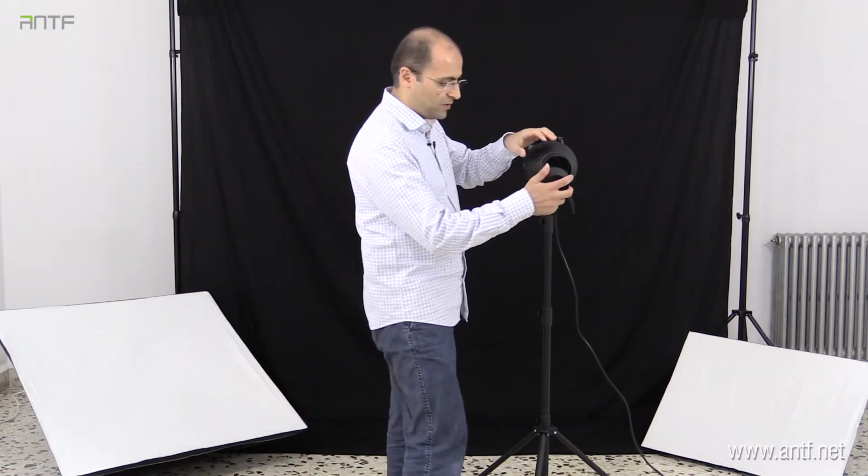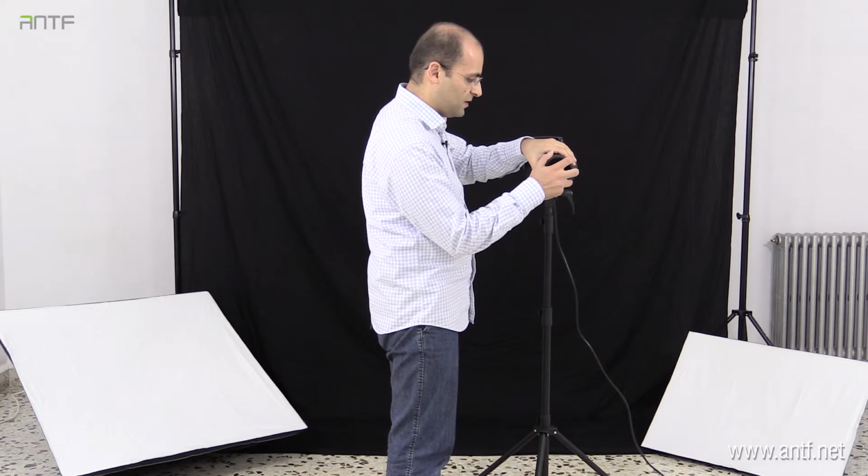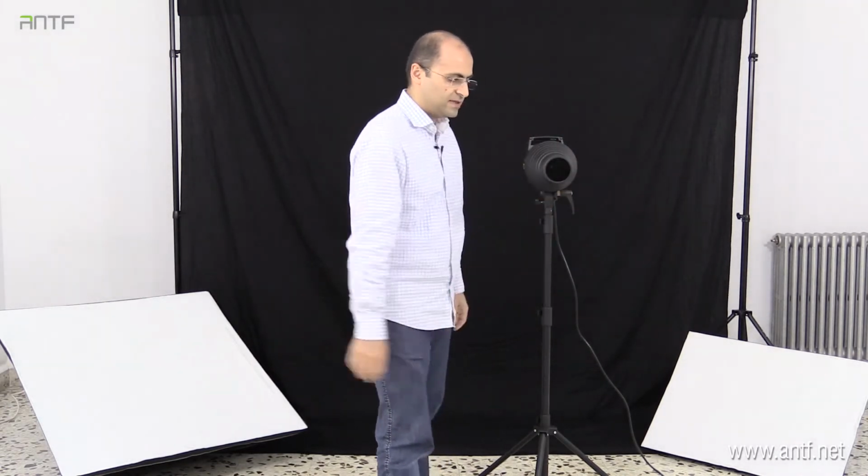So this honeycomb grid is attached on the front of your snoot, and now you have a very, very small and narrow spotlight. So you can use it in effects photography or still life, or be creative and use it anywhere you want.